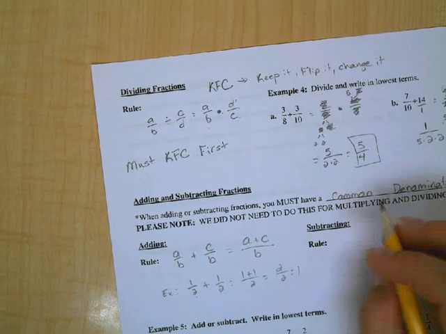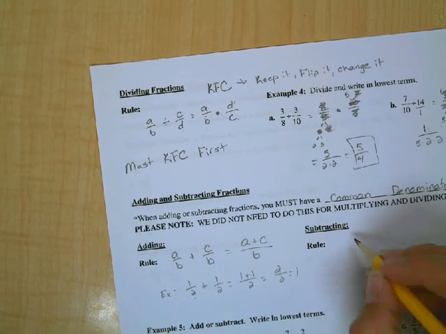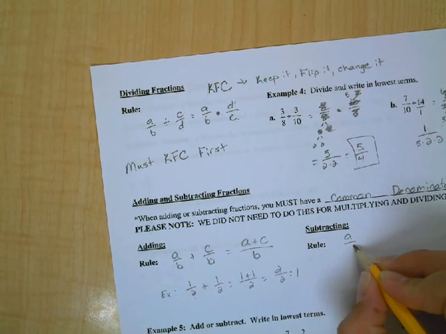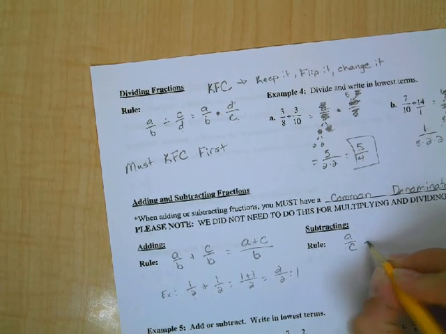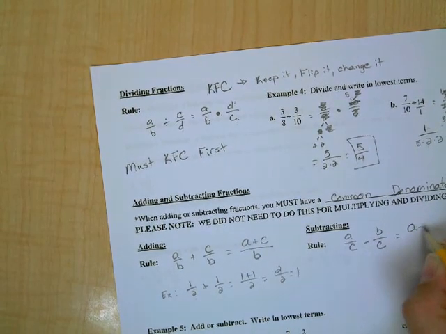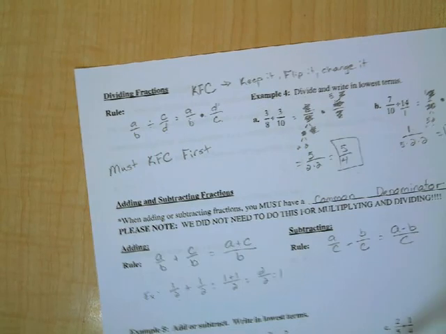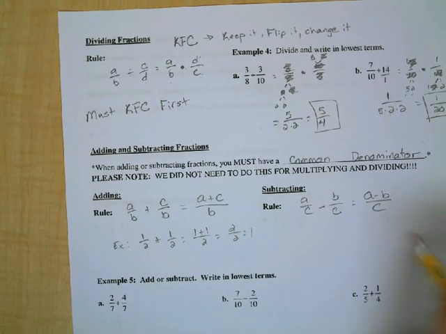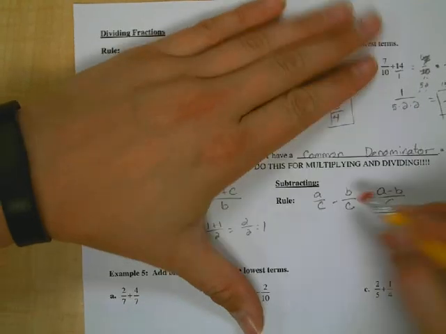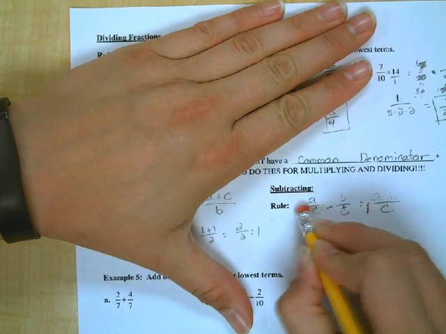Subtraction rule, same sort of thing. When I have a over c minus b over c, that's going to be a minus b over c. And it doesn't matter which order I put these things in. The notes that we'll do in class actually have the letters like this, and I apologize.